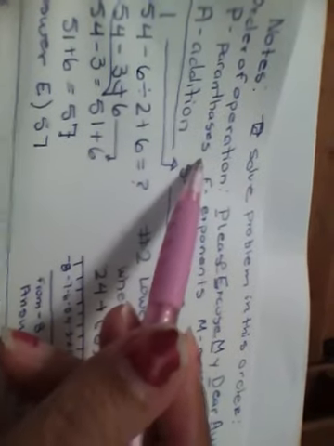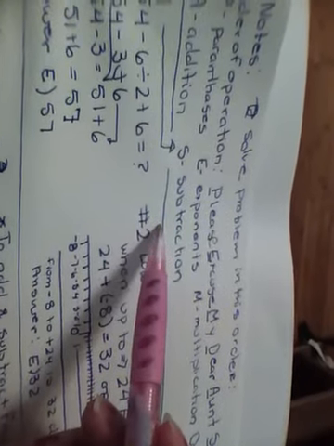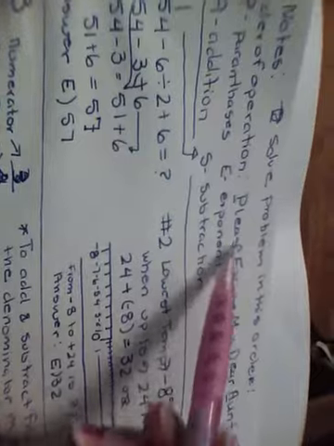So please would be for you do whatever is in the parentheses first, then you do the exponents, M multiplication, D division, A addition, and S subtraction. And you always do it left to right. So whichever one of those comes first, left to right, that's what you do first.